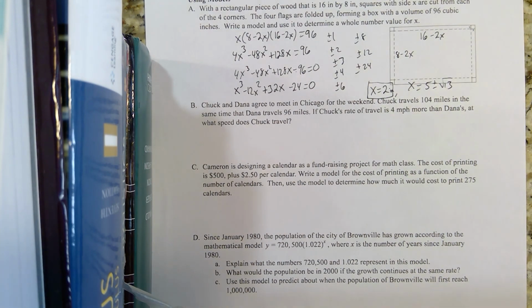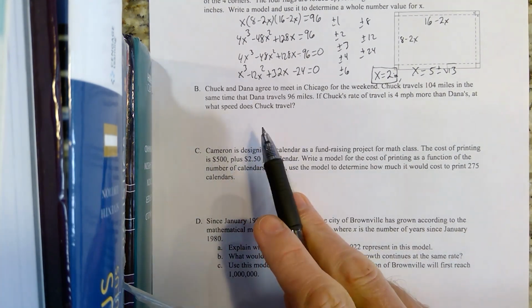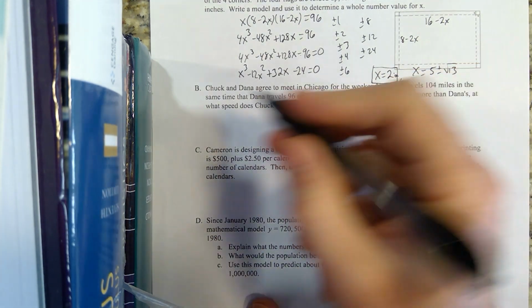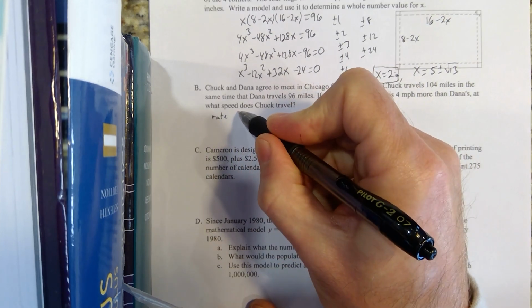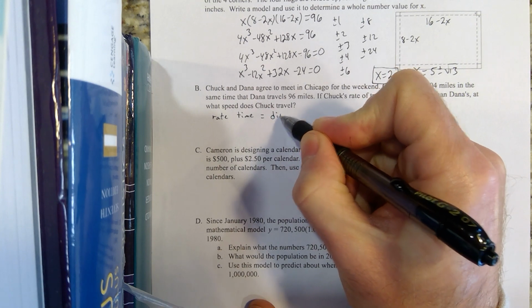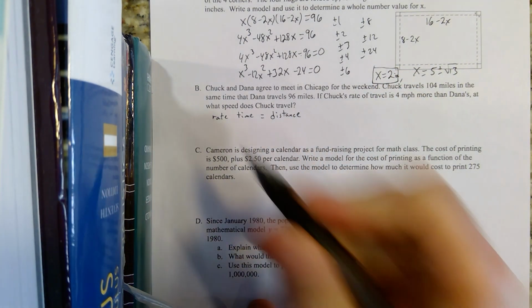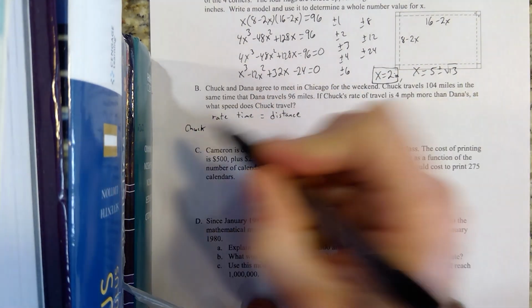Okay, so moving on. Our next problem is a distance rate time problem. Whenever I come across a distance rate time problem, I like to just set up a quick table. So I have rate times time, and that will always equal my distance traveled. And in this case, I'm talking about 2 people. I have Chuck and I have Dana.